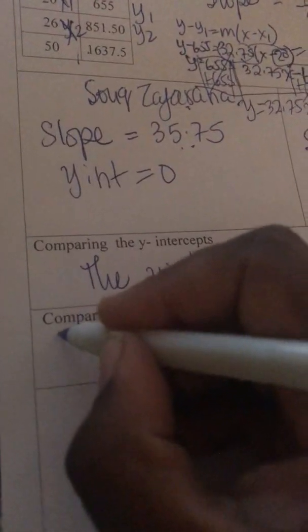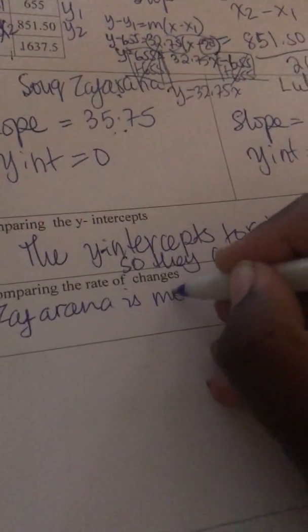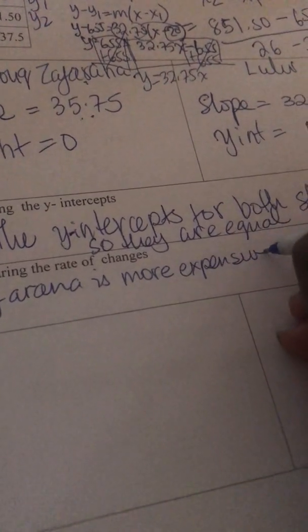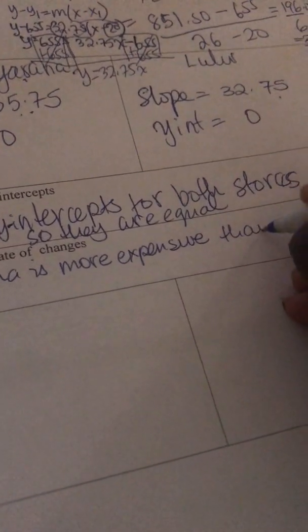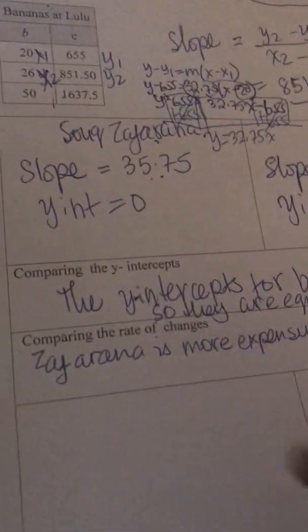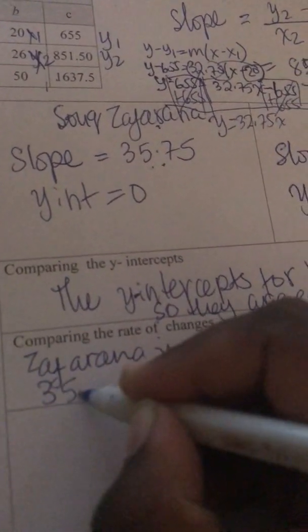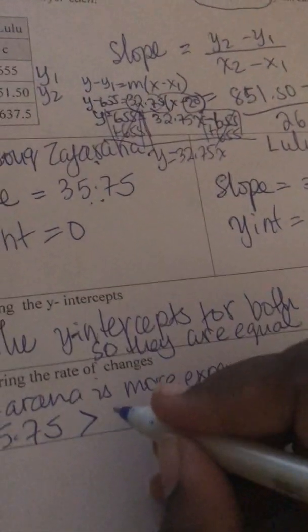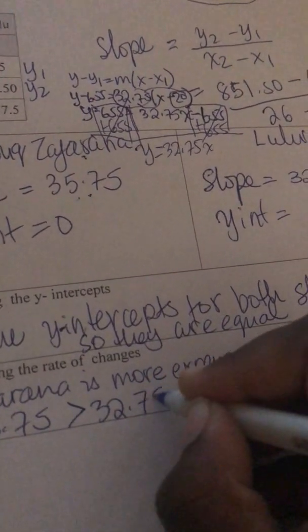I can say that Zafarana is more expensive than Lulu because 35.75 is greater than 32.75.